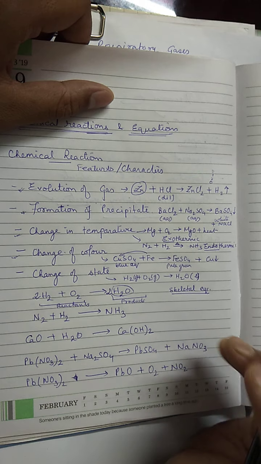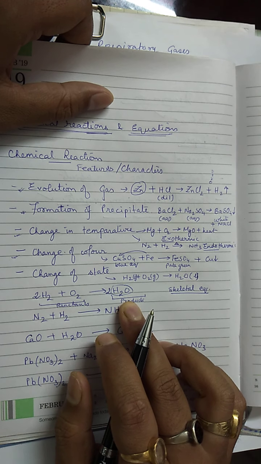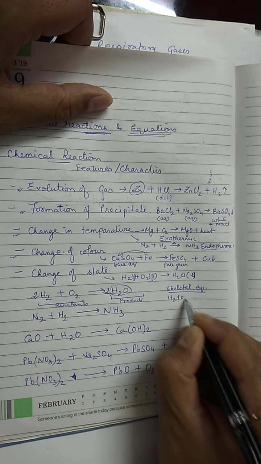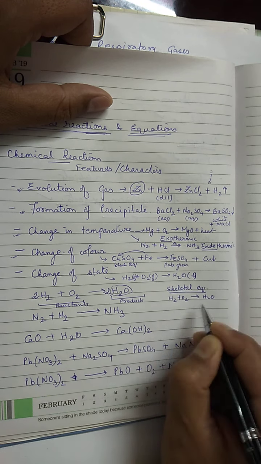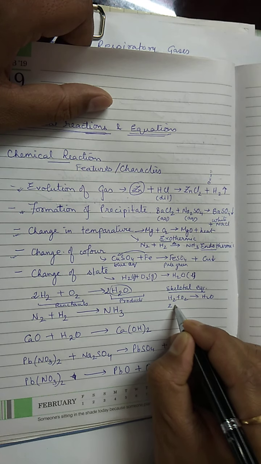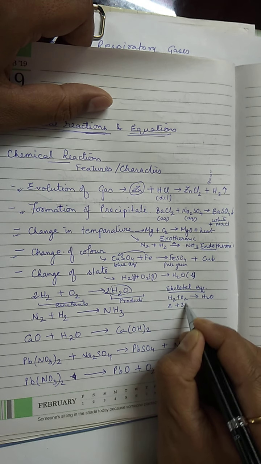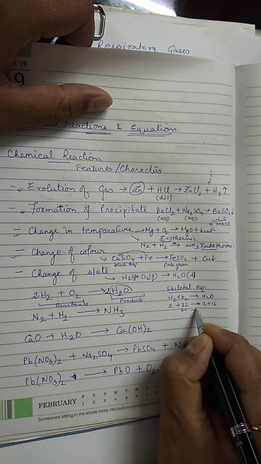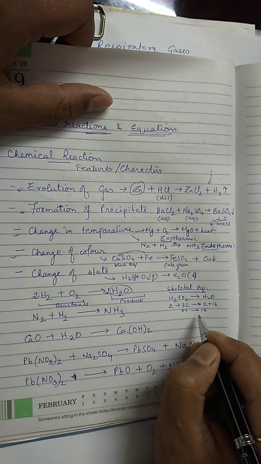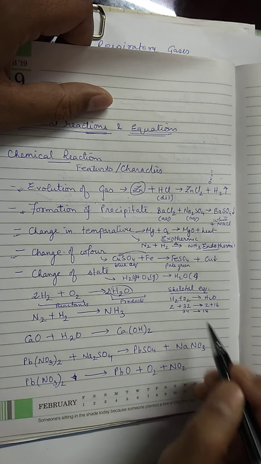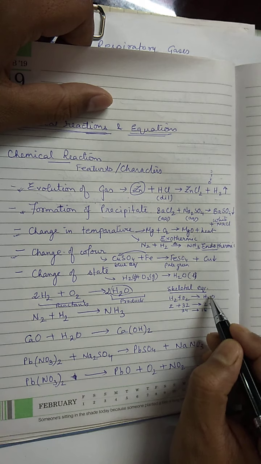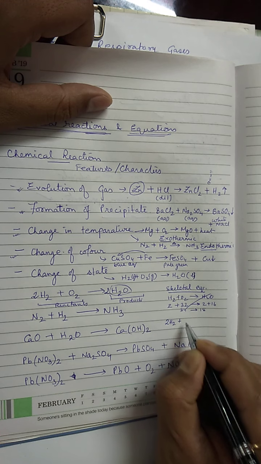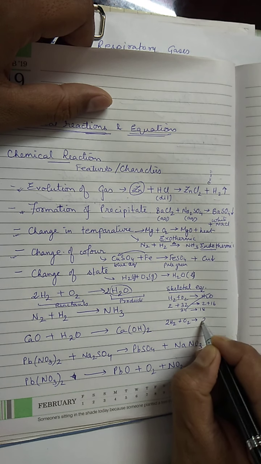Why do we need to balance it? So that the equation follows the law of conservation of mass. I'll show you here. Suppose H2 plus O2 gives us water. If it is unbalanced, what will be the mass? Here it is 2. Here it is 16 into 2, that is 32. And on this side it is 2 plus 16. So here it is 34. On this side it is 18. So it is not getting balanced. So any equation should always follow the law of conservation of mass. Now if we balance it, we have 2H2 plus O2 gives us 2H2O.